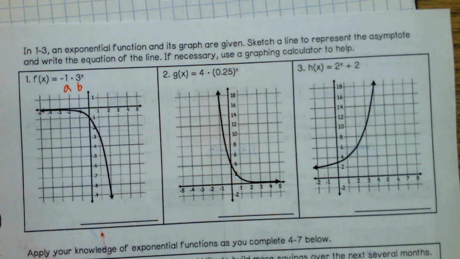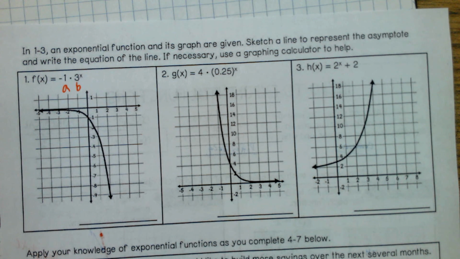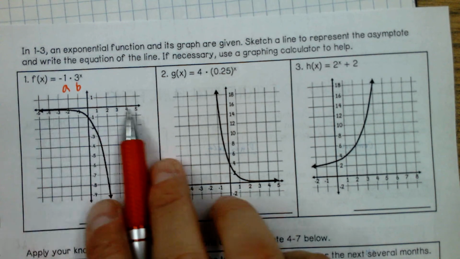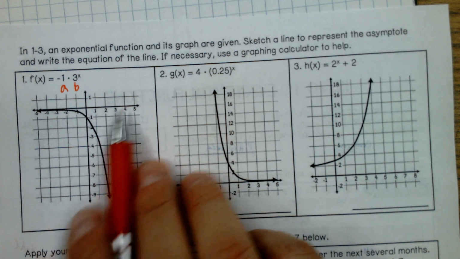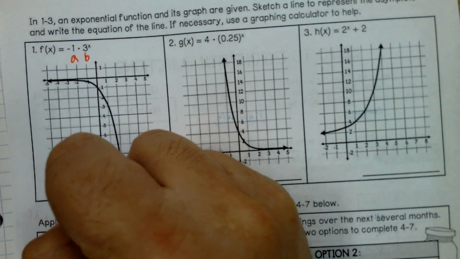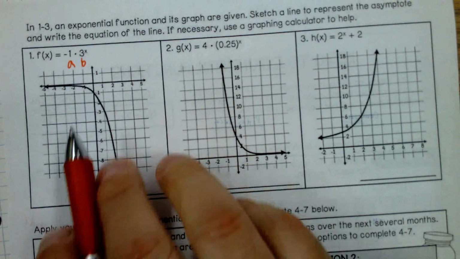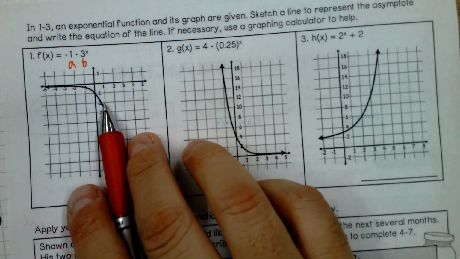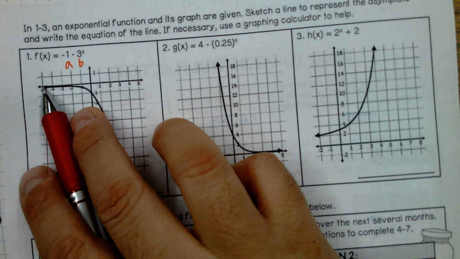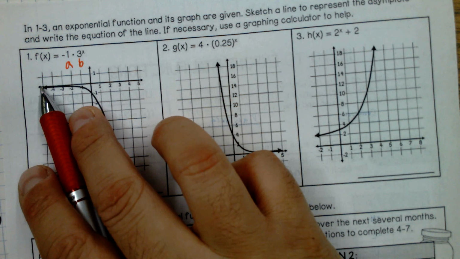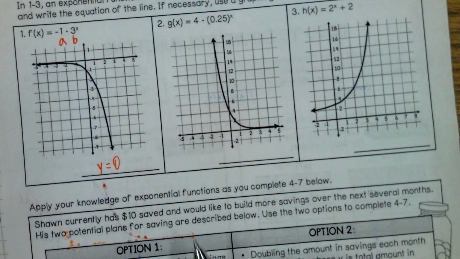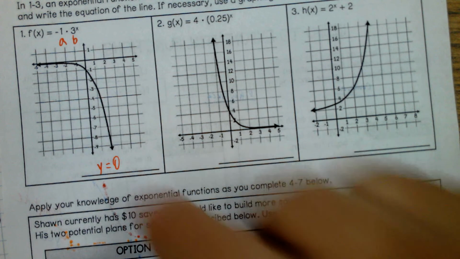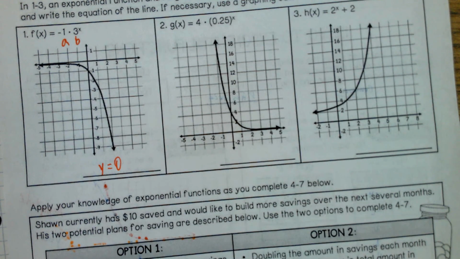Where does it appear to approach but never cross over? At the top. Does everyone agree? How would we describe this line here? Y equals something. Would you all agree it's y equals 0? It's never going to cross over the 0, basically. Never will. So it's going to be y equals 0, which is the x-axis, basically.